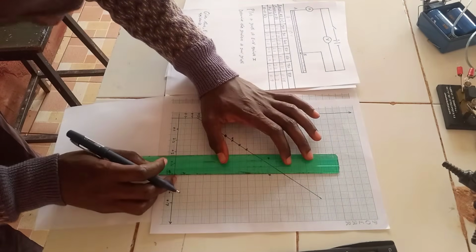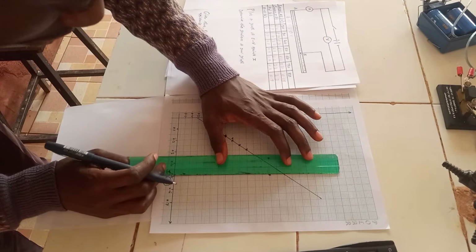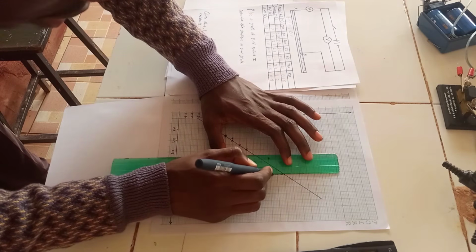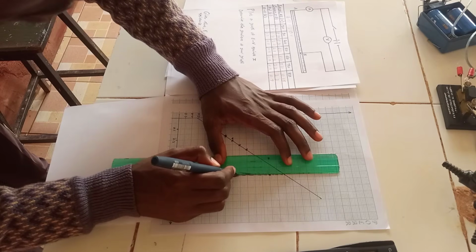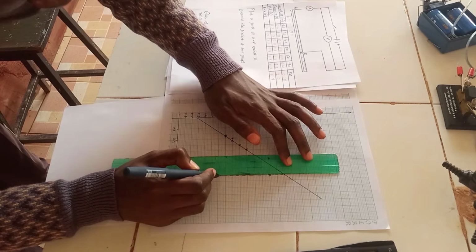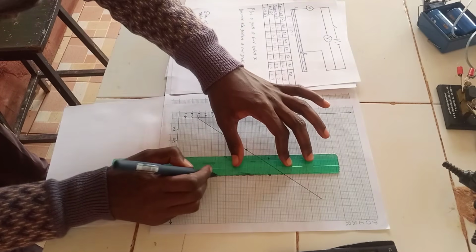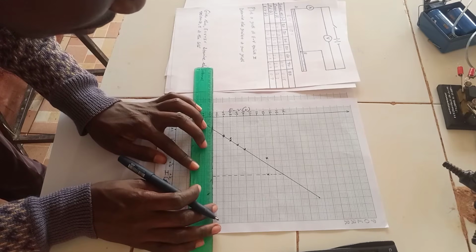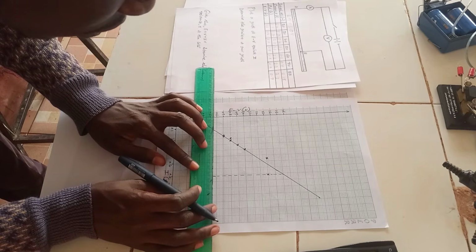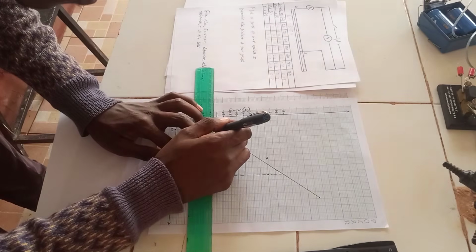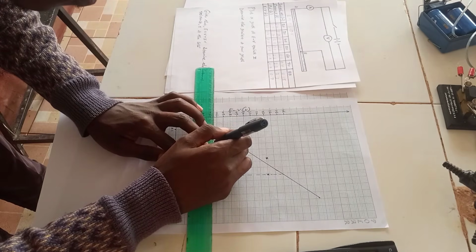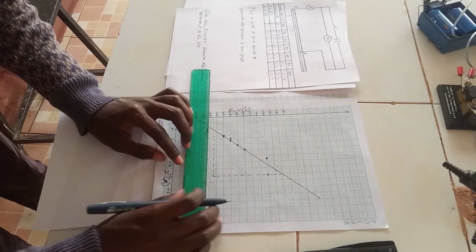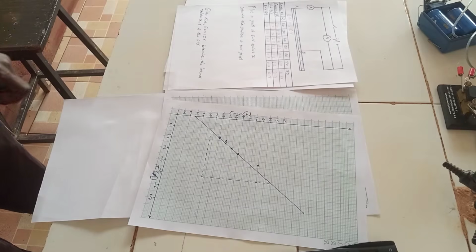So let's mark these points. These are our 2 readable points.